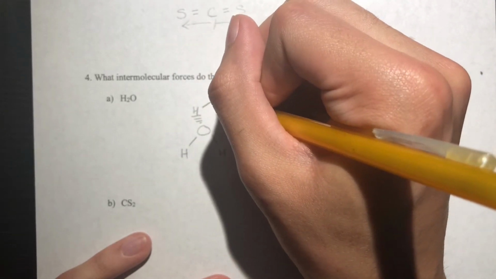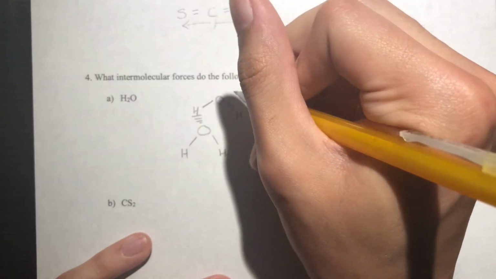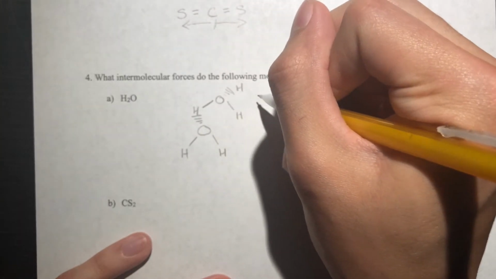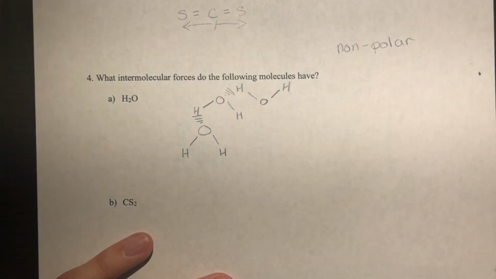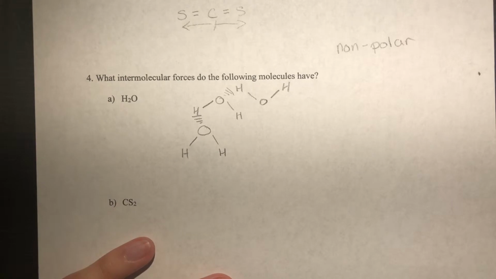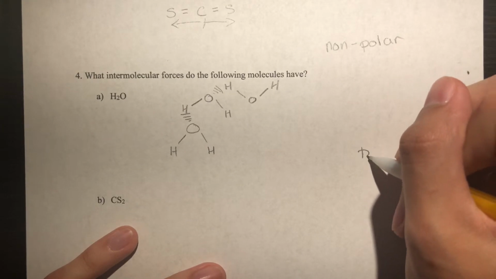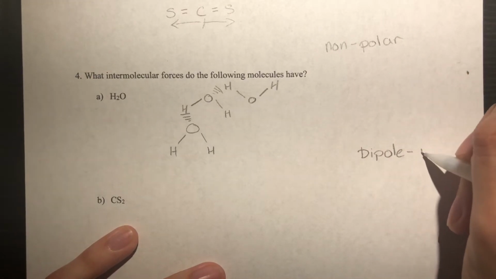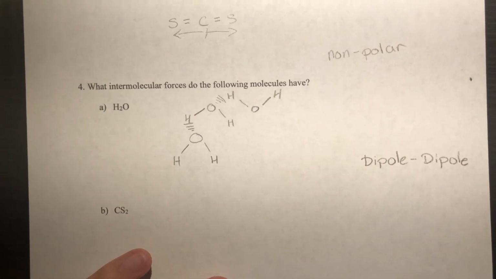Connect that one to another O. So this is a dipole.